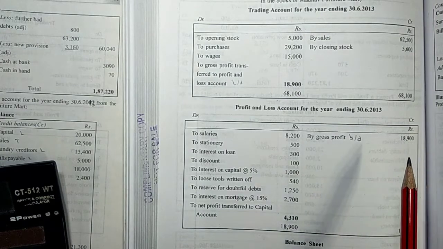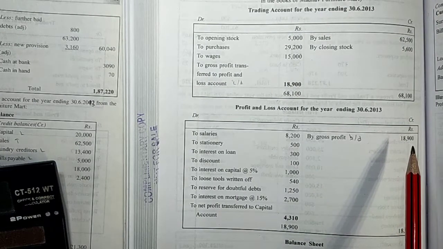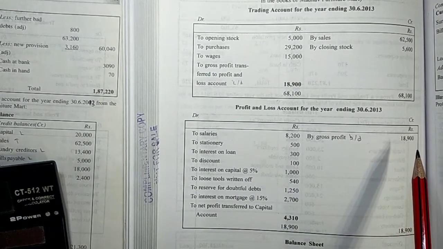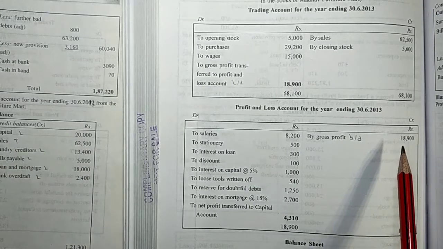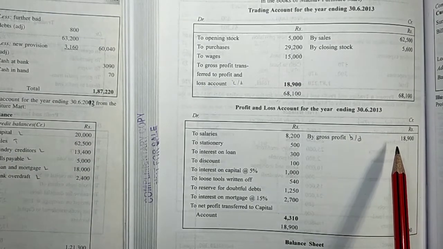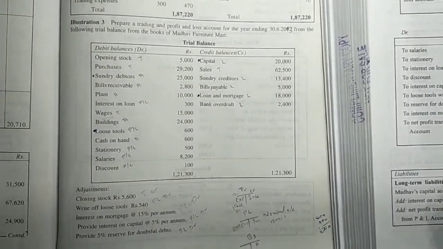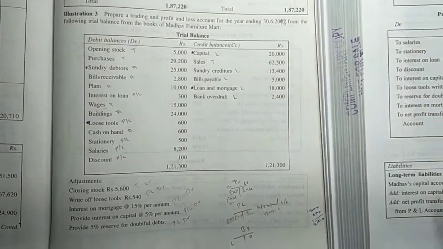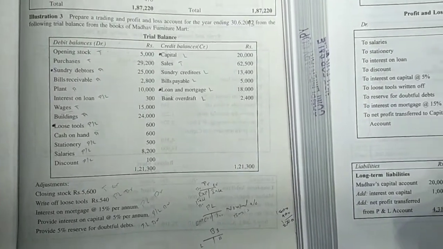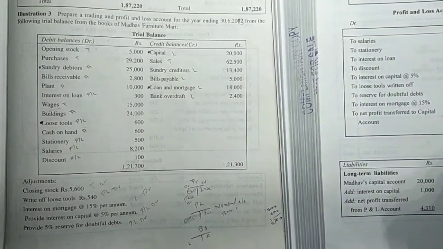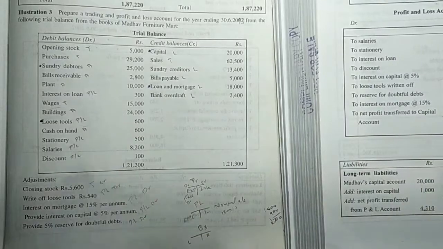Then we need to go to the problem again and check what exactly the entries related to the profit and loss account are. Then we'll discuss how to treat them. First we'll deal with the debit balances.